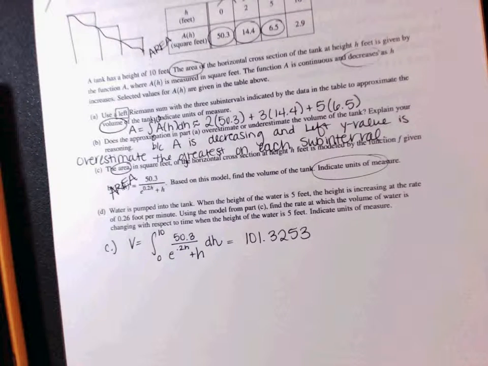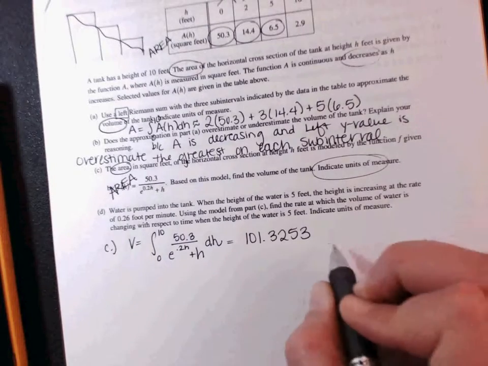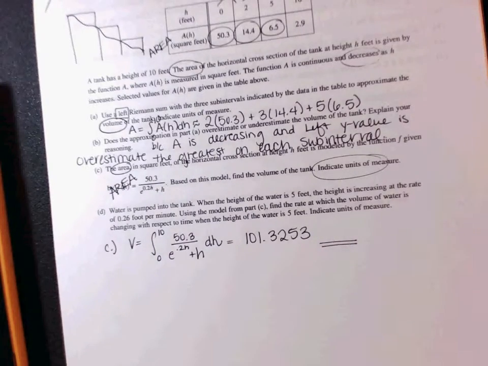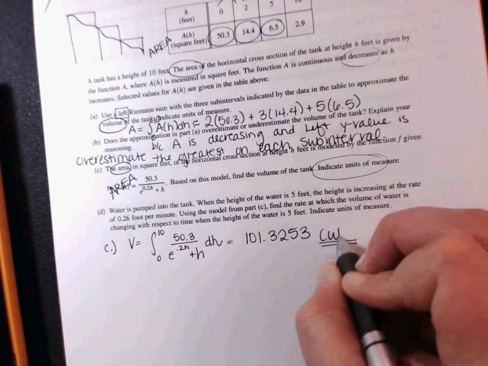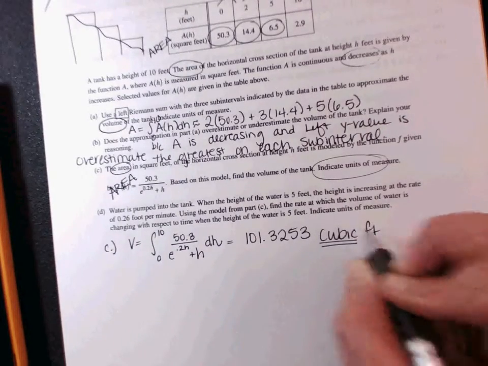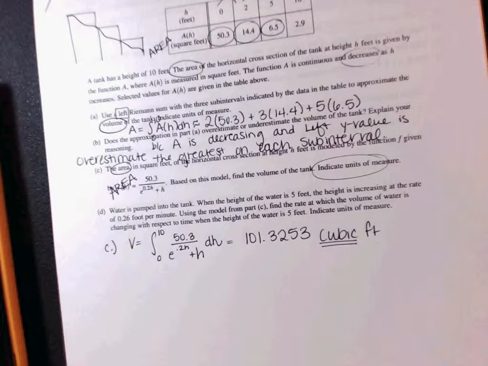So what did we just find? It was a volume. So what unit would that be, if it's volume? Yeah, one up from squared would be cubed. Cubic feet, or if you wanted, you could do feet with a little cubed, it doesn't matter. Remember that if it's volume, it's cubic feet. Square feet goes with area. Then go to part D.